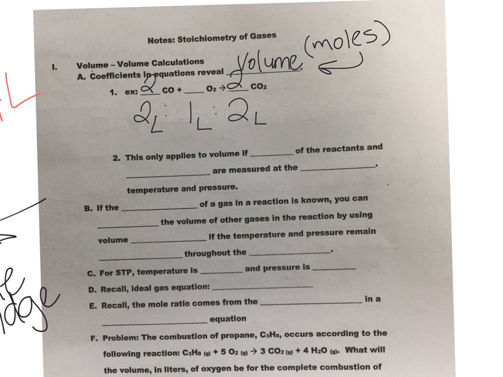Okay, so this only applies to volume if all of the reactants and products are measured at the same temperature and pressure. So that's something that we've seen since yesterday. Okay, temperature and pressure have to be constant for this stuff to work. All right, if the volume of a gas in a reaction is known, you can calculate the volume of other gases in the reaction. And the way we do that is by using the volume ratio, what we just talked about.